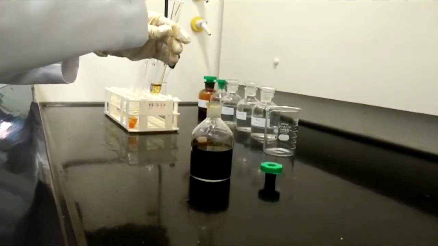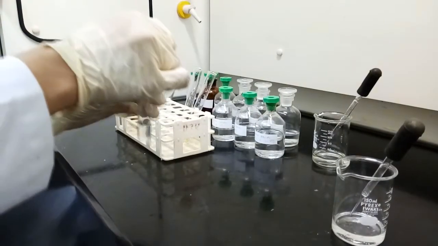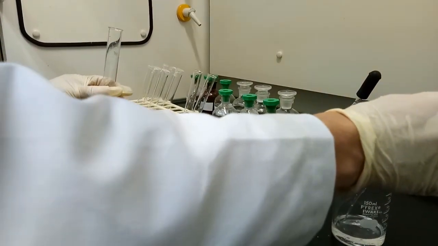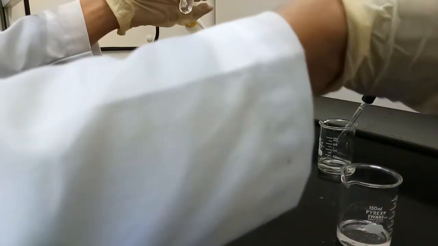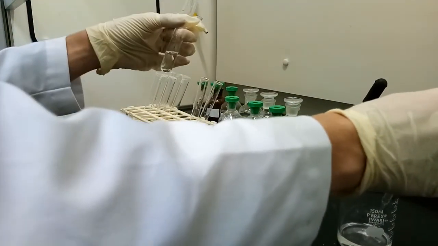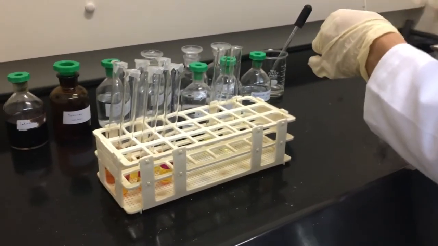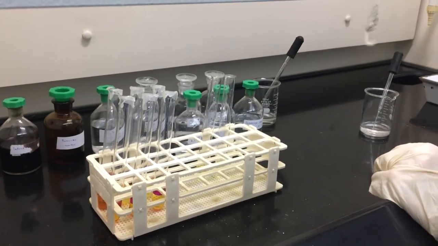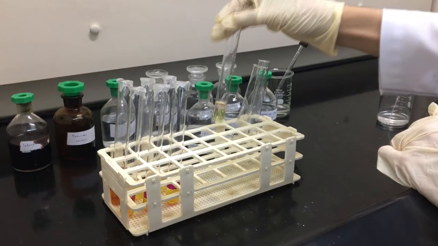Lastly, add a few drops of cyclohexane into all of the test tubes. Observe the color changes in the upper layer in each test tube.